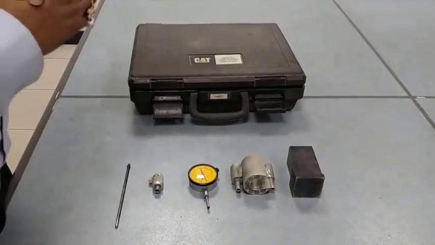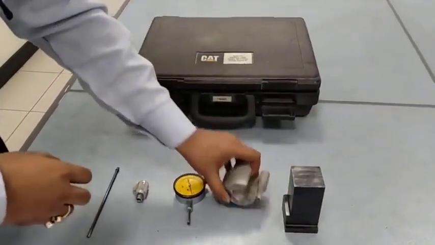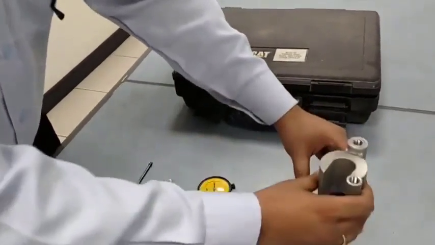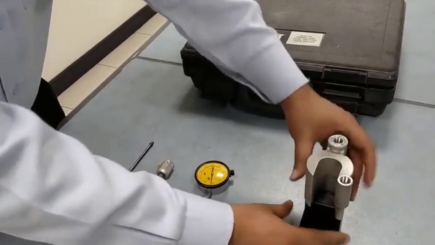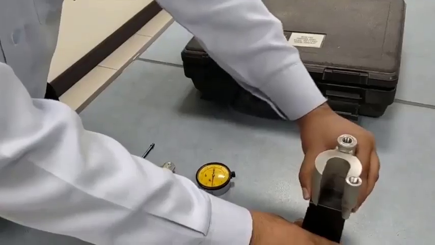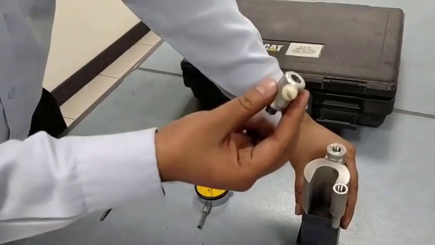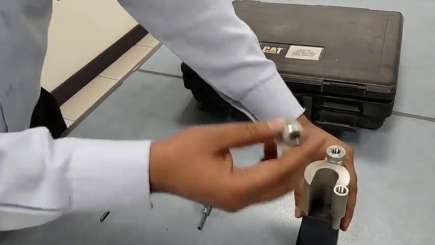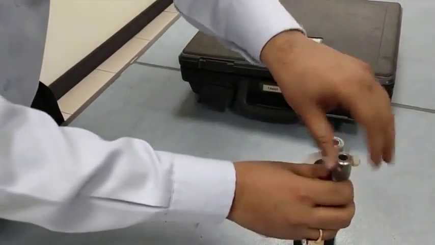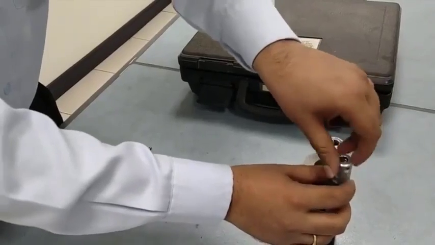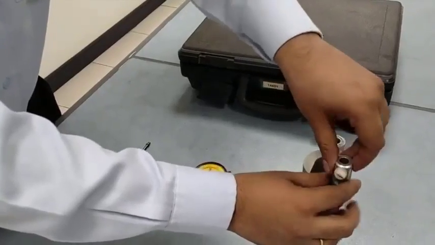To set the tool for performing fuel injector timing. This is the set gauge. On the set gauge we are going to put the fixture. As this set gauge is magnetic in nature, the fixture will get attached to the set gauge. We are using an elbow in place of a collet, and this elbow will get fixed on this portion of the fixture. As we discussed, this portion of the fixture is used for mechanical unit injector engines.